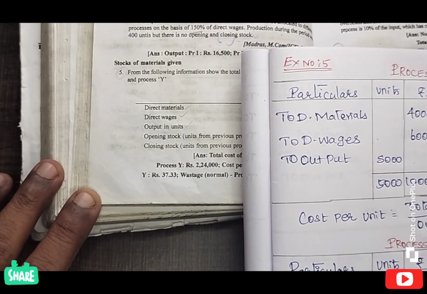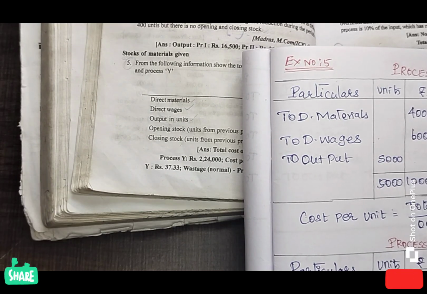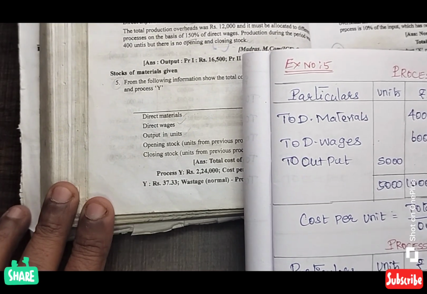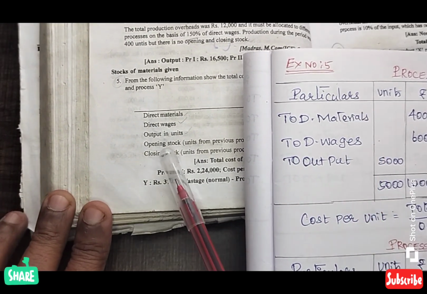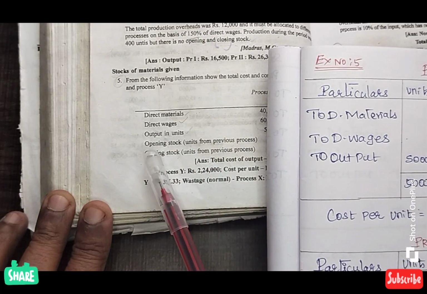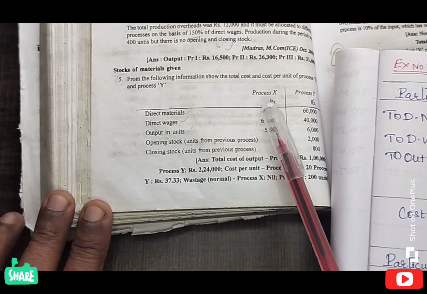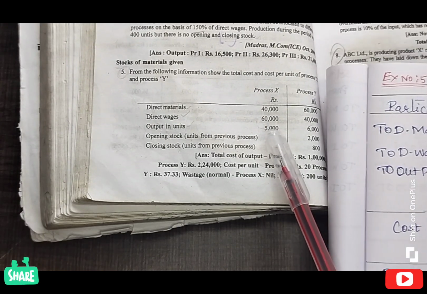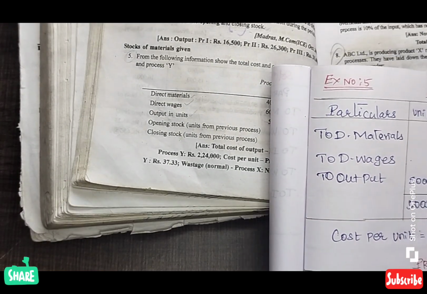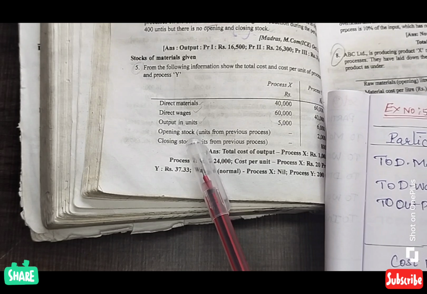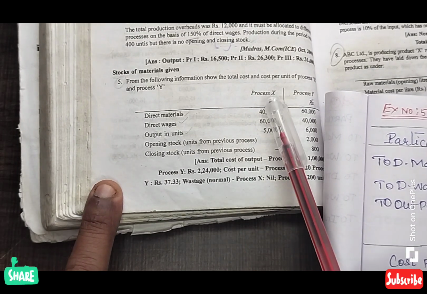So, you know very well, as per illustration 4, you are going to prepare exercise sum number 5. So, what is that? On the debit side, you are going to write direct material, direct wages. We entered 40,000 direct material and 60,000 direct wages. After entering, the output unit is 5,000 given in process X.